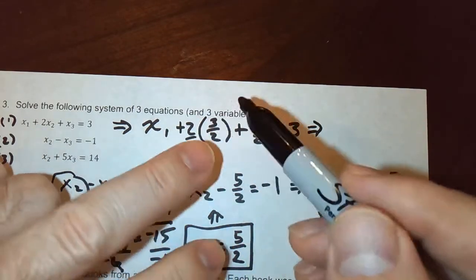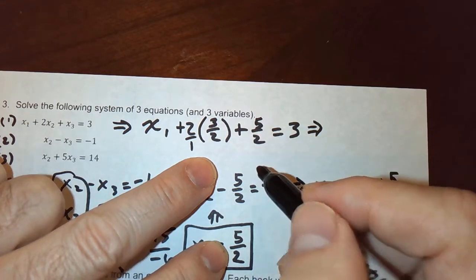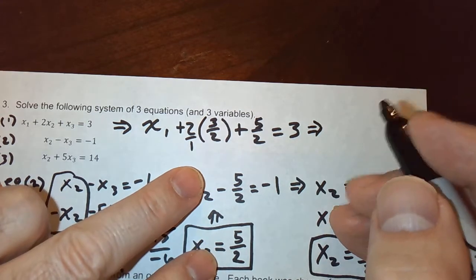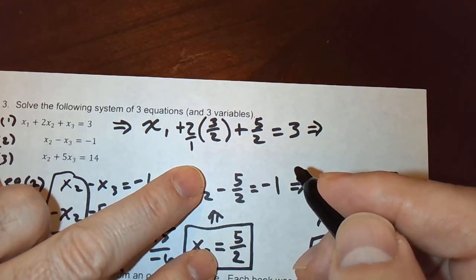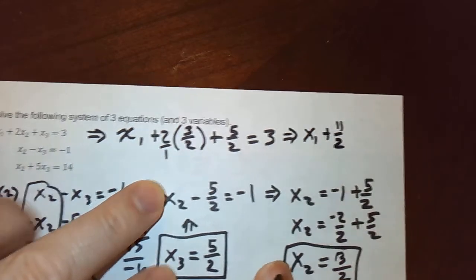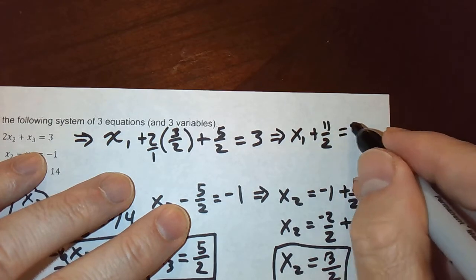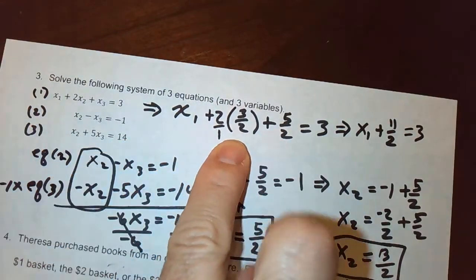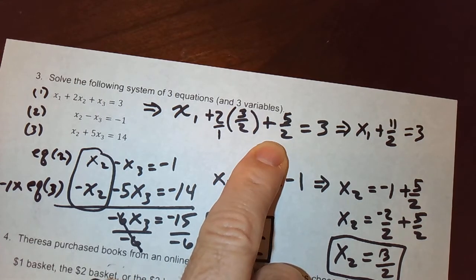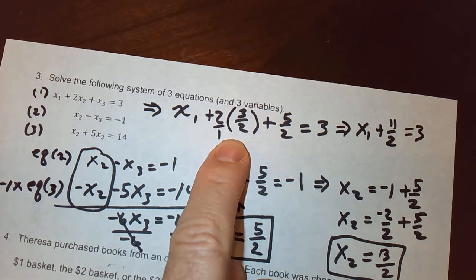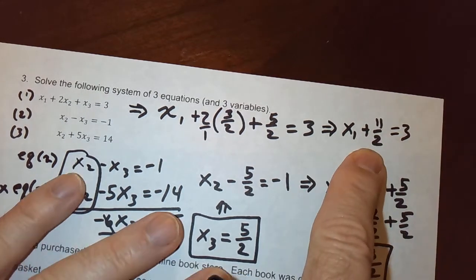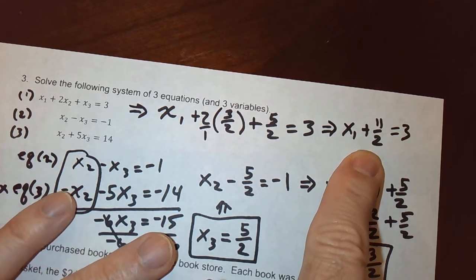So x1 plus 3 plus 5 over 2. That's 6 over 2 plus 5 over 2, or 11 over 2, equals 3. So all I did is add the number 3 to 5 over 2. So we end up with 6 over 2, which is equal to 3. 6 over 2 plus 5 over 2 is 11 over 2. So now I just need to subtract 11 over 2 from both sides, and we'll have x1.